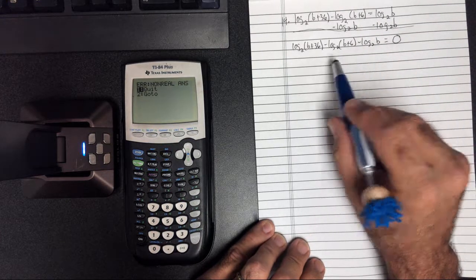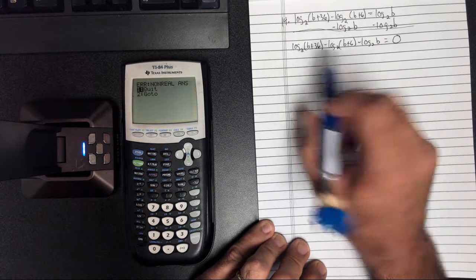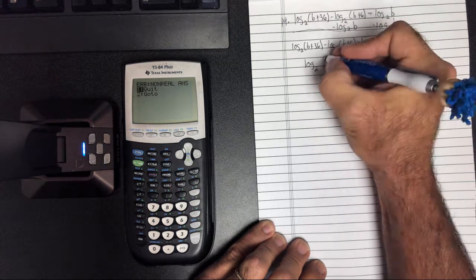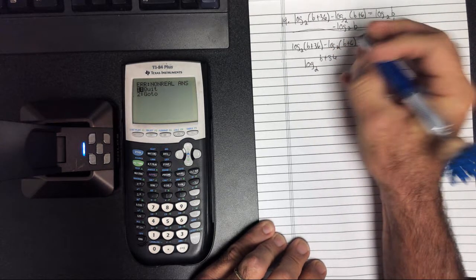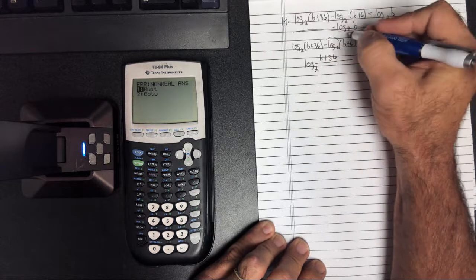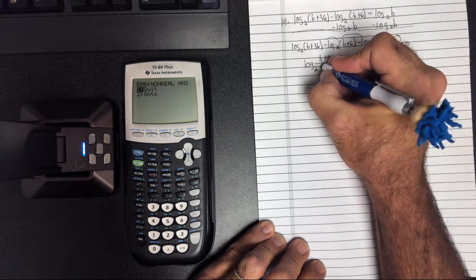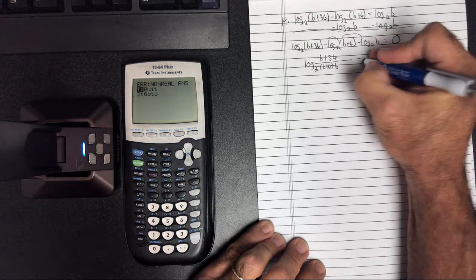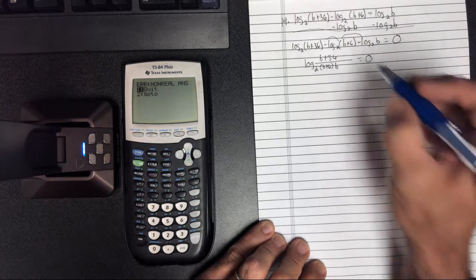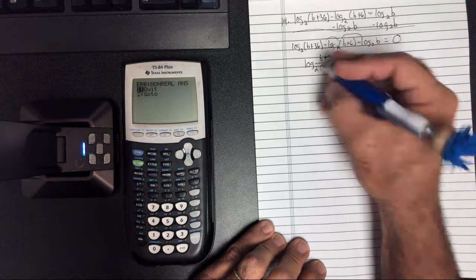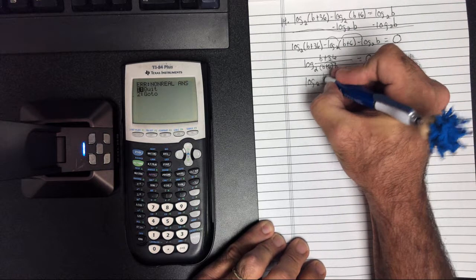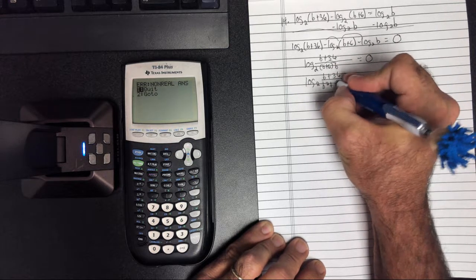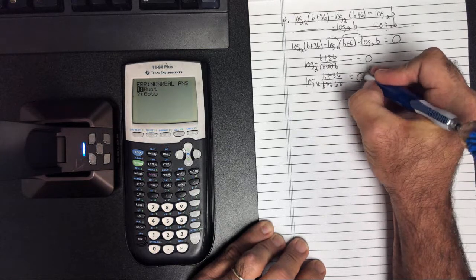Alright, so let's write this as a single log now. Over here I'm going to put my log base 2. On top I got the b plus 36. All these that are being subtracted are going to go to the bottom, so I get a b plus 6 and then that other b down there. All that's equal to 0. I think the only other thing I'll do at this moment is distribute that b, so I get log 2 of b plus 36 over b squared plus 6b, all equal to 0.